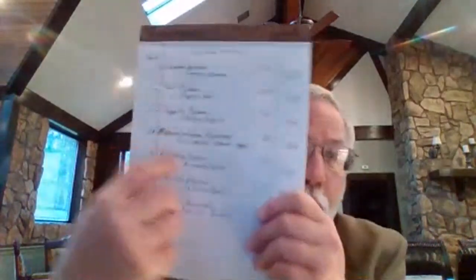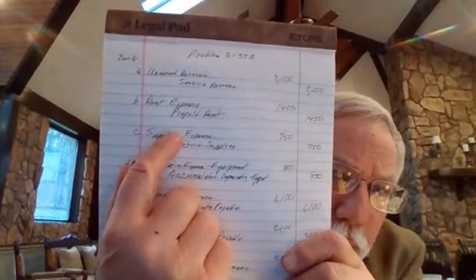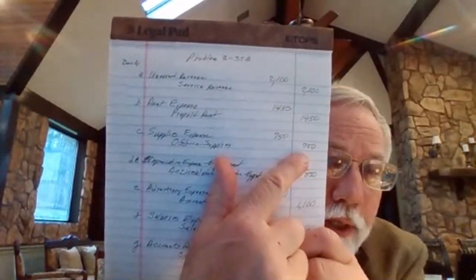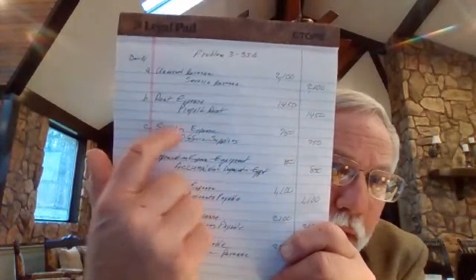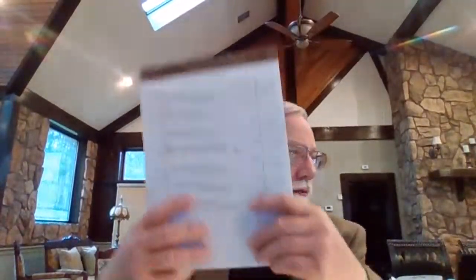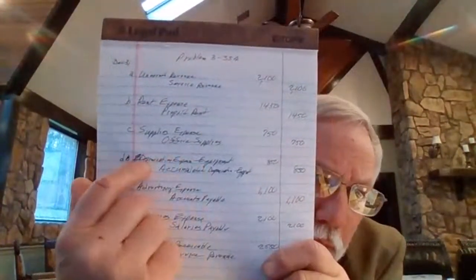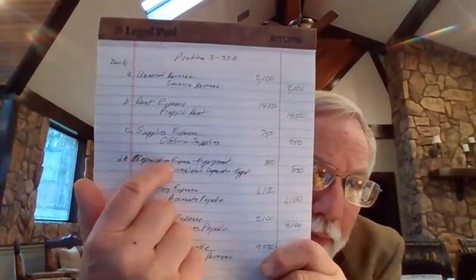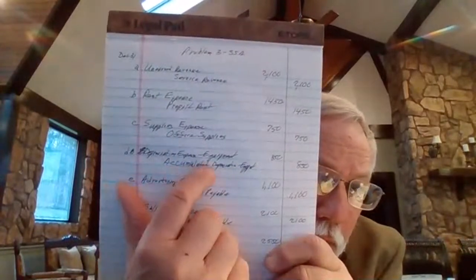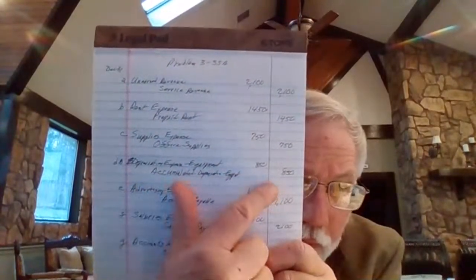The asset office supplies is credited for $750 to reduce the asset, and supplies expense is debited $750. D: depreciation for equipment is $850. So we have depreciation expense, equipment, $850, and accumulated depreciation, equipment, $850.